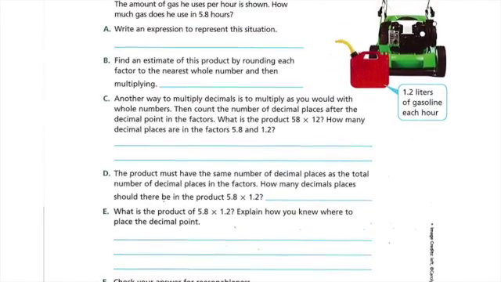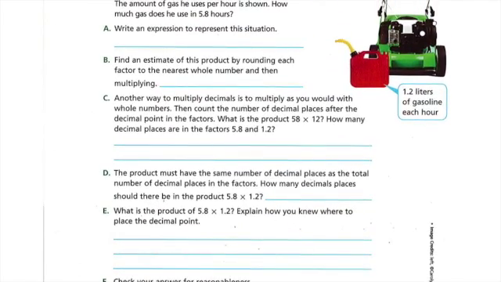Jared mows the grass every weekend in the summer. The amount of gas he uses per hour is shown. How much gas does he use in 5.8 hours? Write an expression. So remember, when it says expression, it means just to write the math problem. In the picture, I see he uses 1.2 liters of gas each hour. So he's doing that for 5.8 hours. So I'm going to do 1.2 times the number of hours he's mowing.